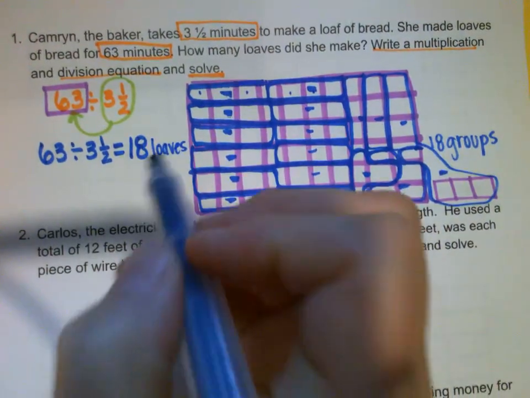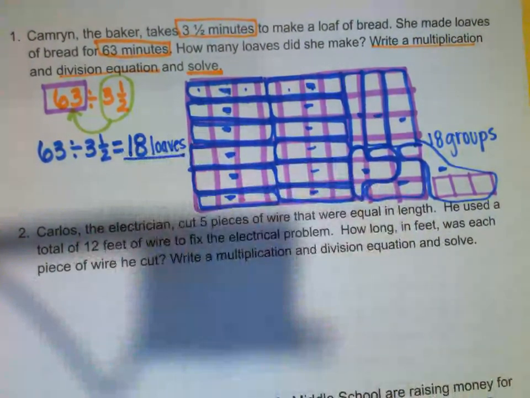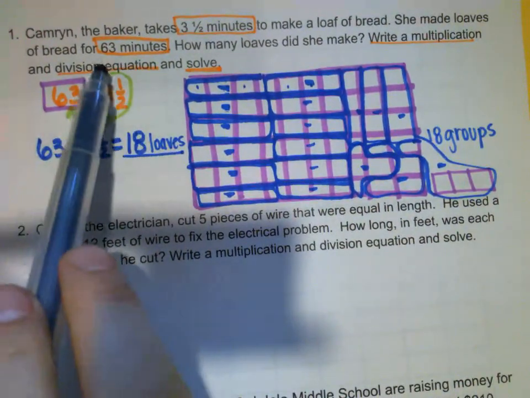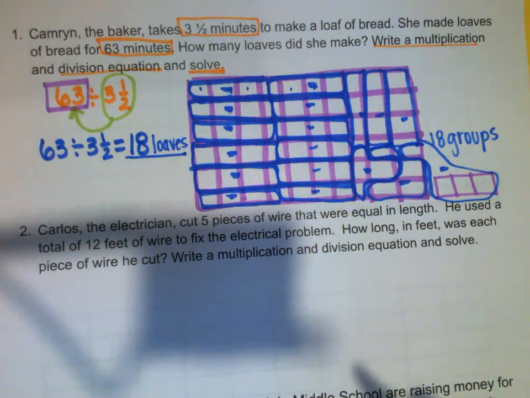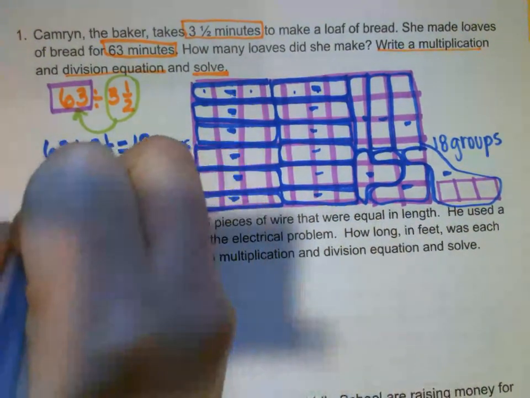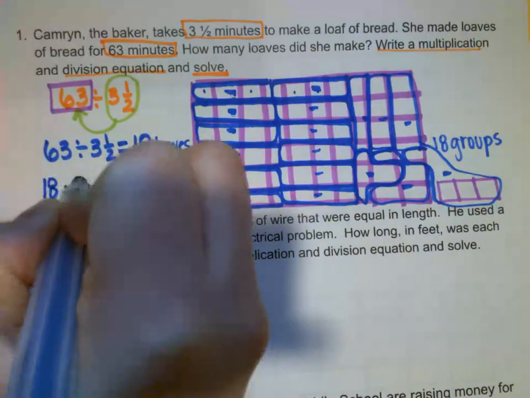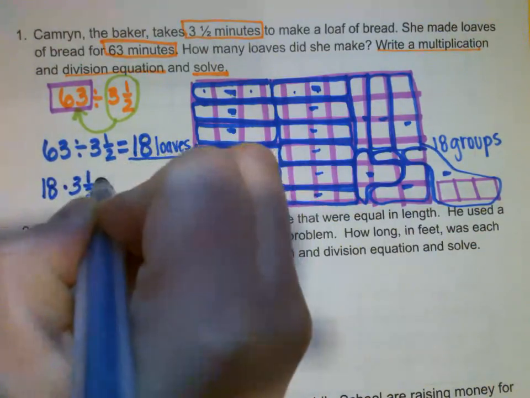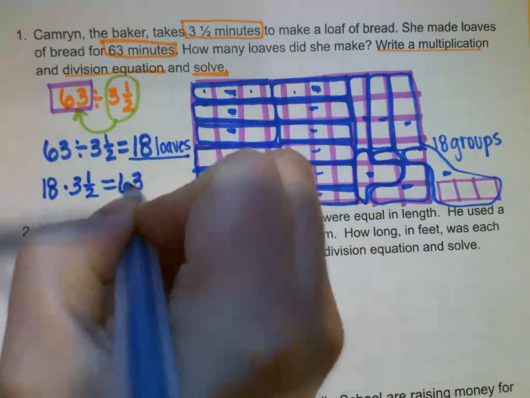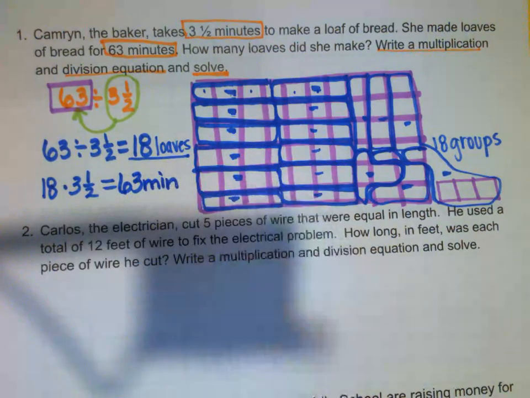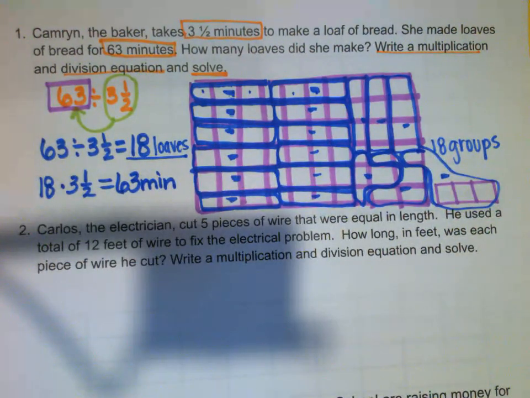All right, so I've solved. I have my division equation. I need to write my multiplication equation. So 18 loaves of bread that each take 3.5 minutes means that I'll have a total of 63 minutes that Cameron is baking. All right, if you need to pause here to finish drawing, go ahead and do so. I'm going to move on to number 2.